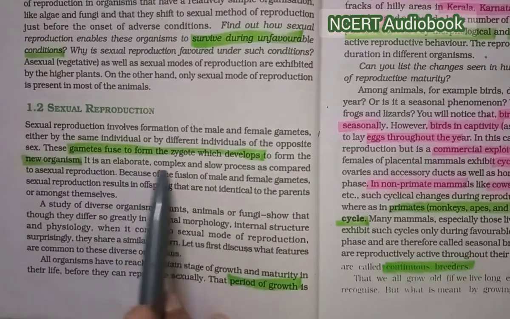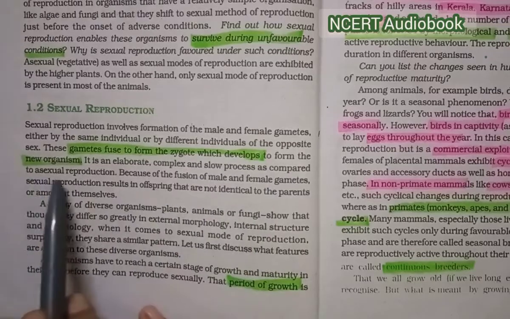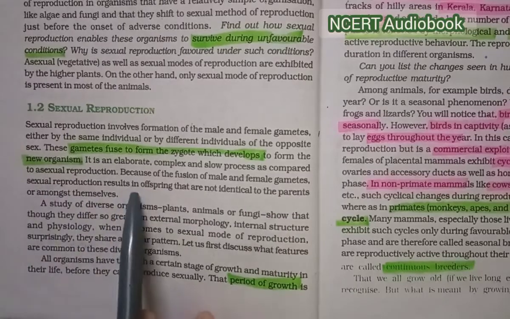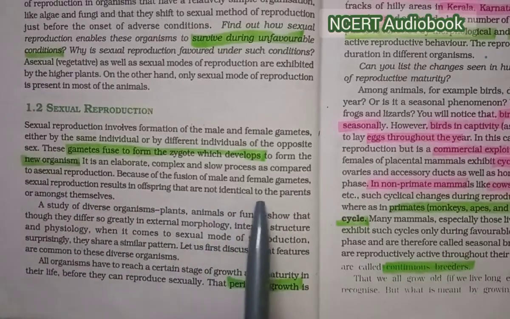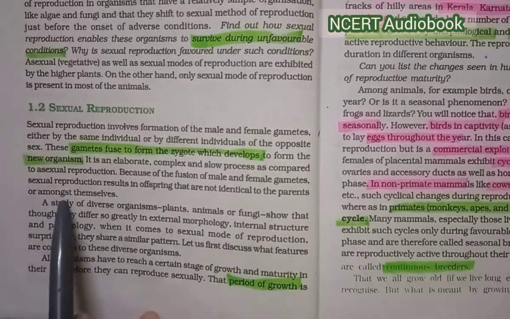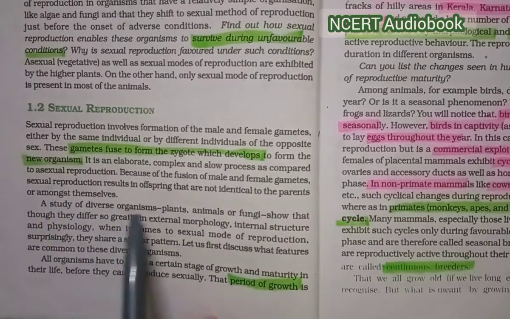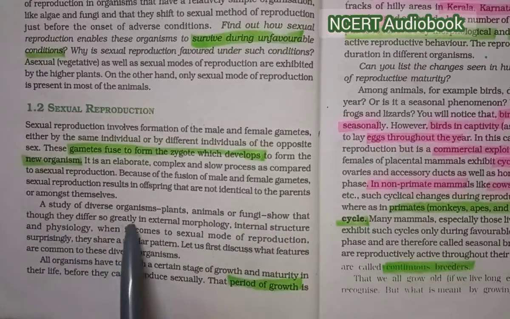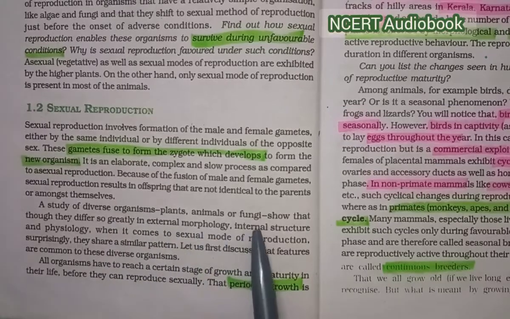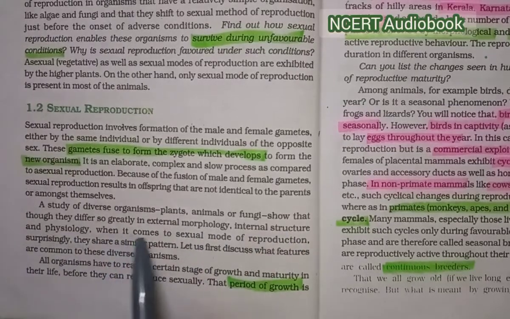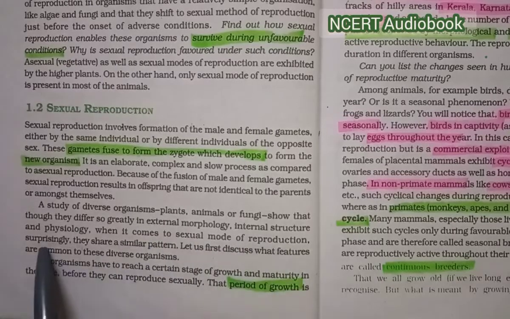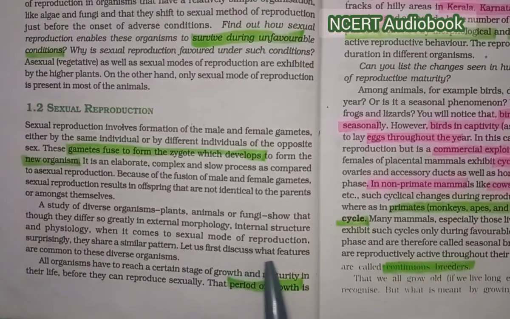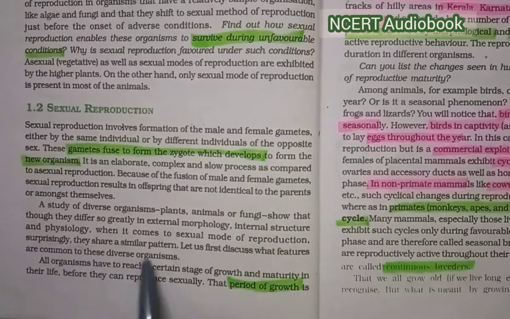It is an elaborate, complex, and slow process as compared to asexual reproduction. Because of the fusion of male and female gametes, sexual reproduction results in offspring that are not identical to the parents or amongst themselves. A study of the diverse organisms, plants, animals, and fungi, shows that though they differ so greatly in external morphology, internal structure, and physiology, when it comes to the sexual mode of reproduction, surprisingly, they share a similar pattern. Let us first discuss what features are common to these diverse organisms.